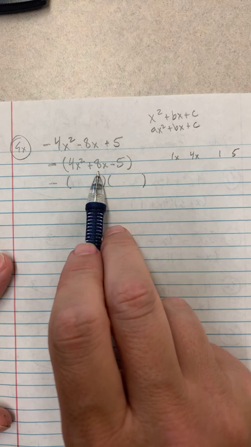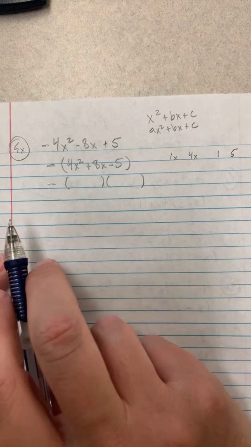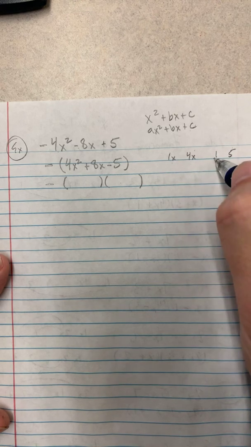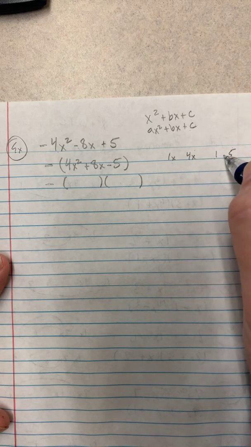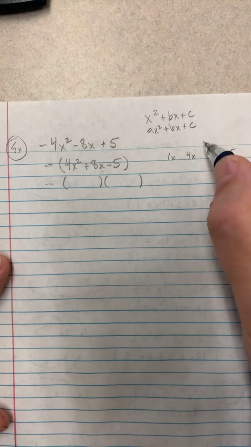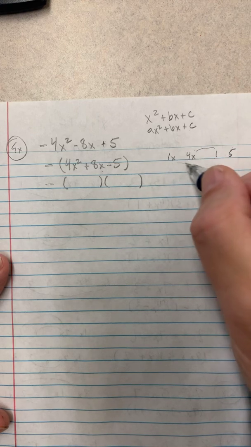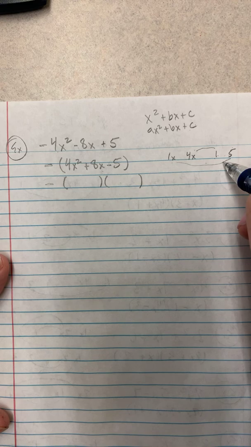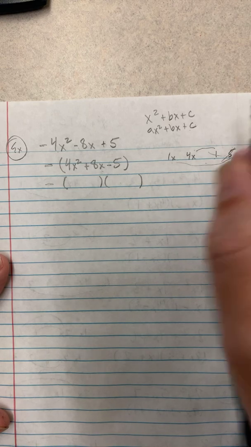Now remember, I'm looking for a difference of 8 because that's negative. I can see right now if I take 4 times 5, that's 20. That's way too big because I'd subtract 1 away, or even if I added it, the difference between 20 and 1 isn't 8. If I do 4 and 5 though, that difference is only 1. 4 and 5 don't work.